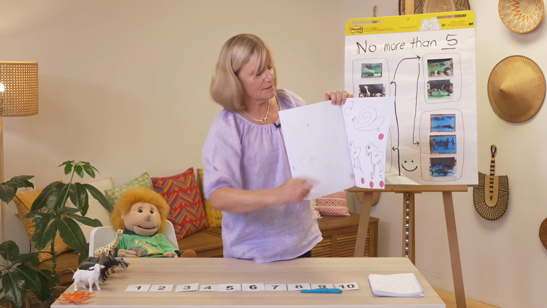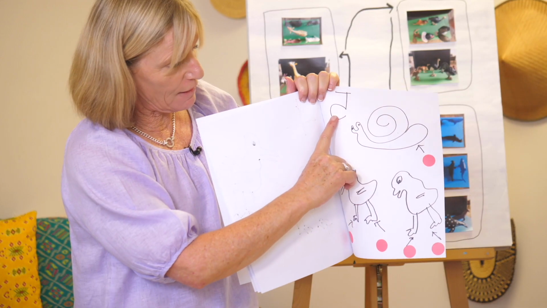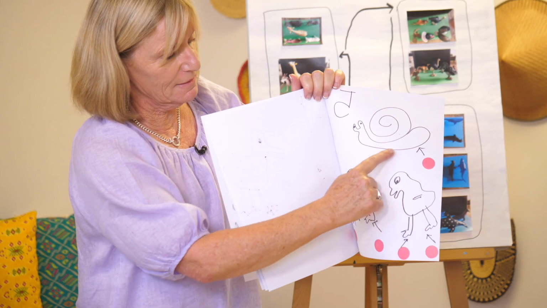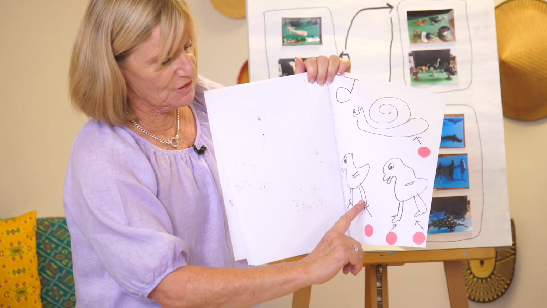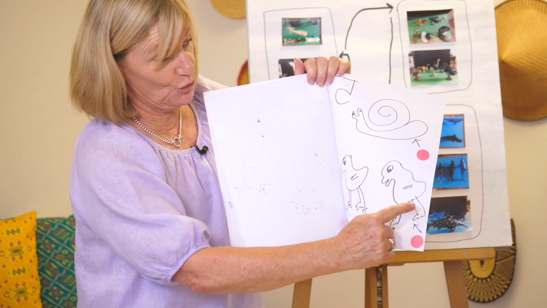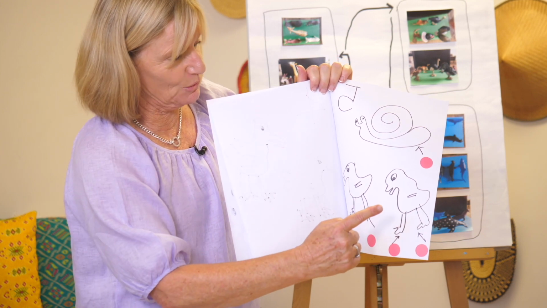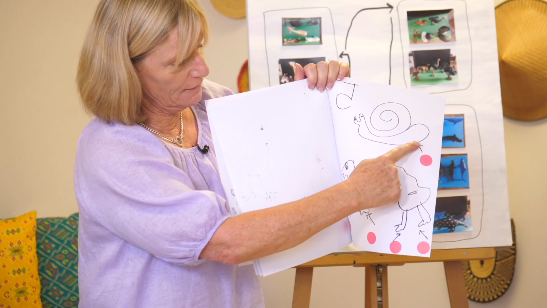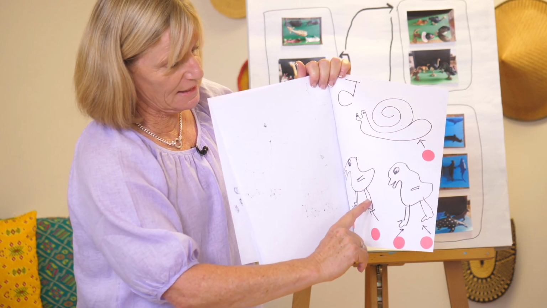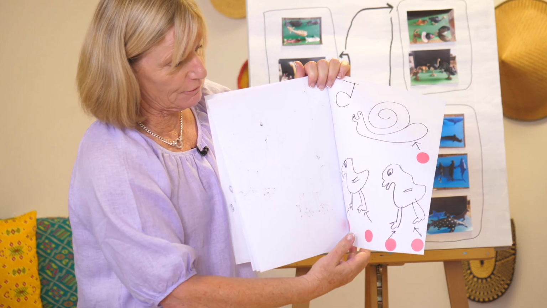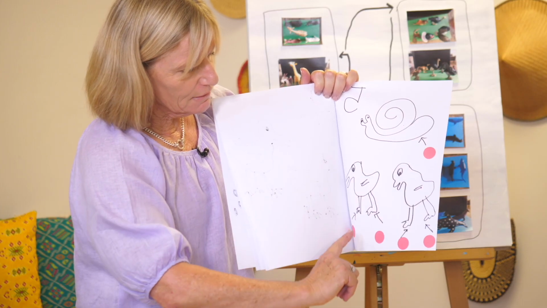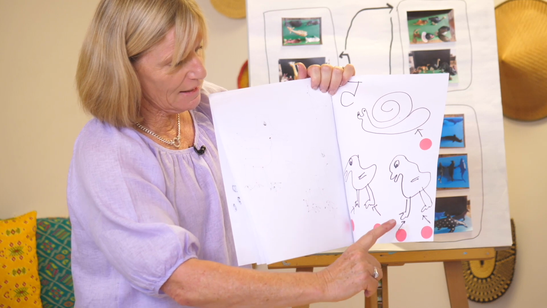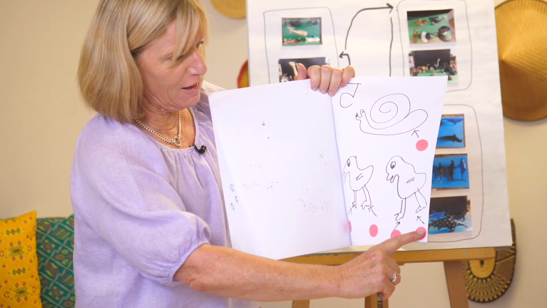Can you help me read this? 5. 1, snail's foot. 2, duck's feet. Let's count how many altogether. Help me. 1, 2, 3, 4, 5. How many dots on Carlo's page? 1, 2, 3, 4, 5.